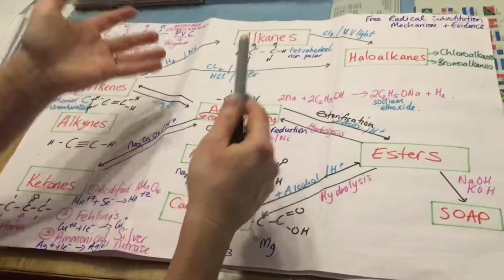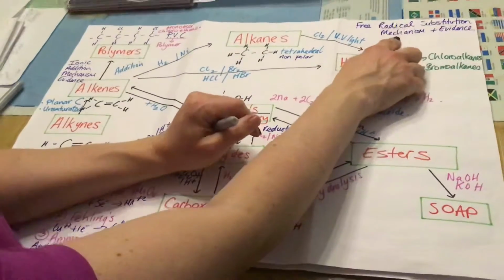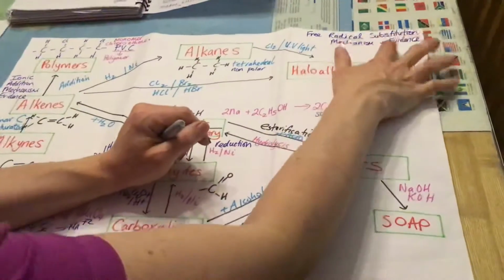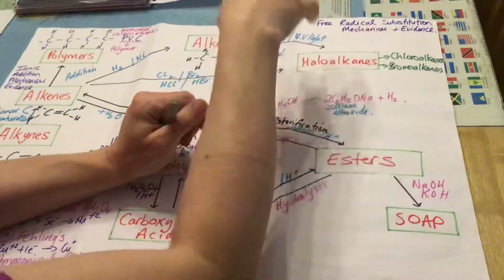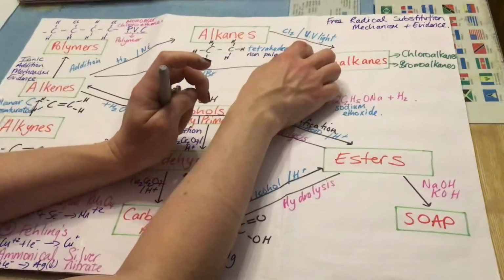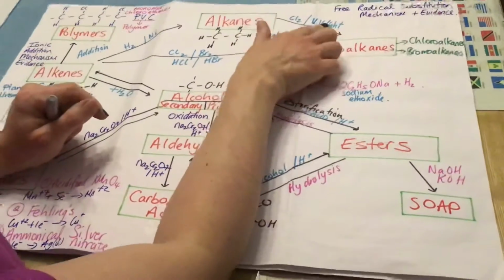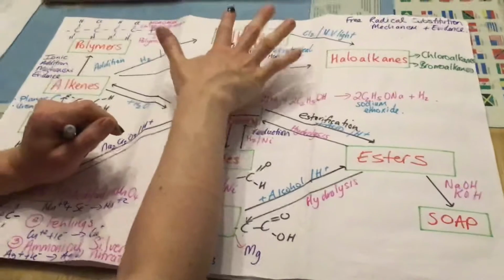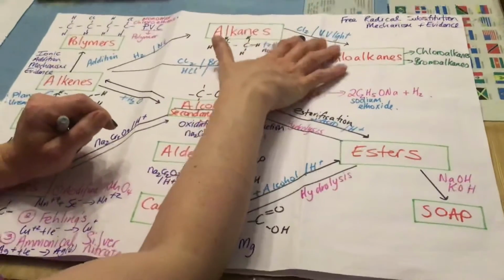Now, the other thing is here, the types of reactions that alkanes undergo. Your only choice is free radical. So free radical substitution mechanism and its evidence, you need to know that. So the only type of reaction that alkanes undergo, substitution, okay? And the only choice you have is chlorine gas, UV light. So chlorine gas, UV light, the minute you identify an alkane, you're thinking chlorine gas and UV light.